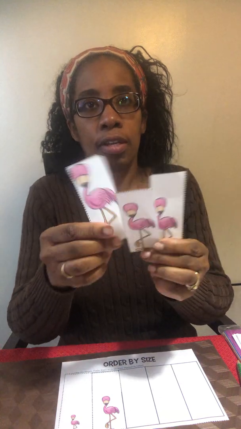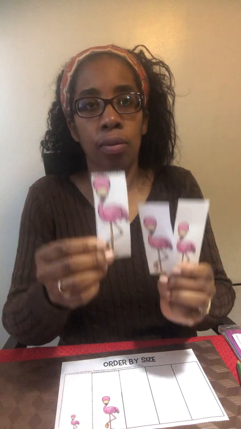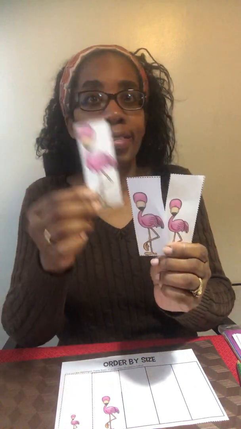how can I tell which flamingo will be next? I have 3 remaining flamingos. So how can I tell which one is going to be next? Is it this one? Is this one next? Why or why not? It's taller than these. So that means it cannot be next. So we could put this one down.